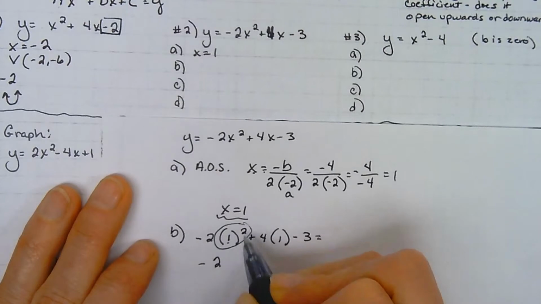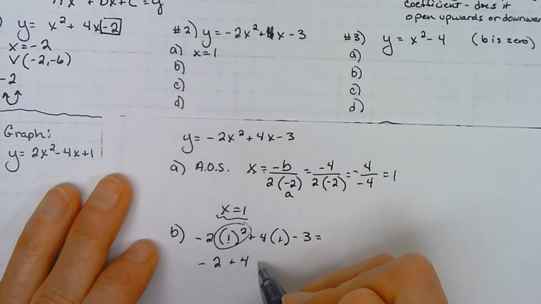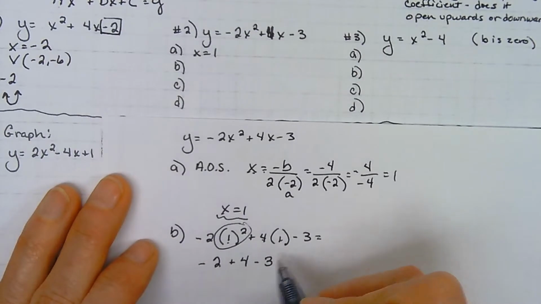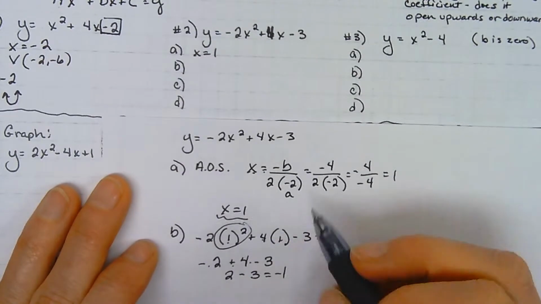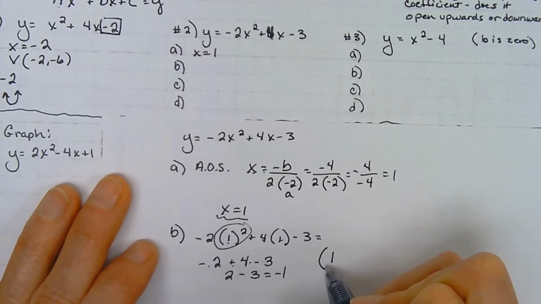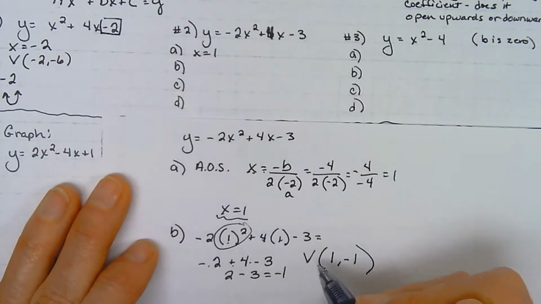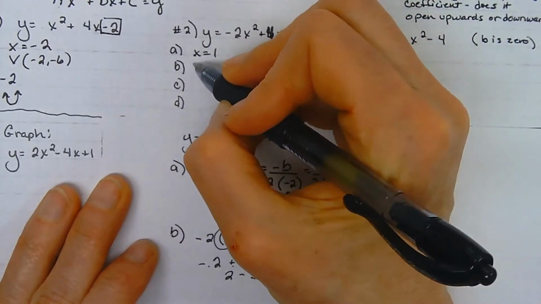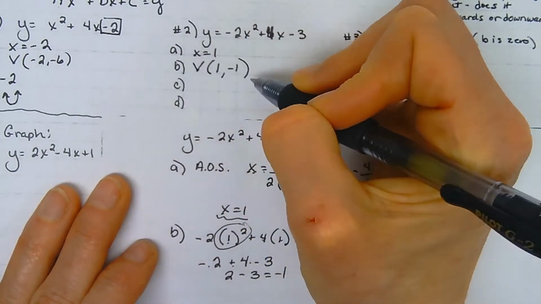Be careful to do the exponent first. Plus 4 times 1 is 4 minus 3. Negative 2 plus 4 is 2. 2 minus 3 is equal to negative 1. When I put the value of 1 into the function, I will get out the value negative 1. And there's the vertex. The vertex is a point at 1, negative 1.